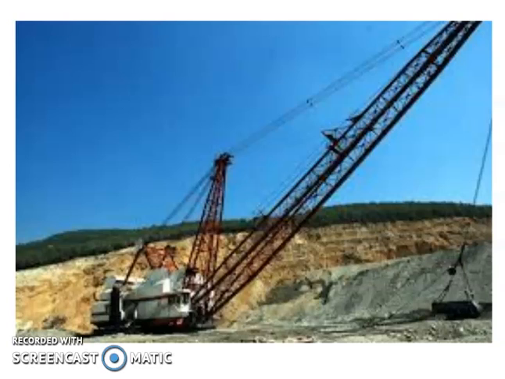Hello students, today we will discuss a new topic that is dragline. A dragline is a piece of heavy equipment which is basically used in surface mining or in civil engineering.